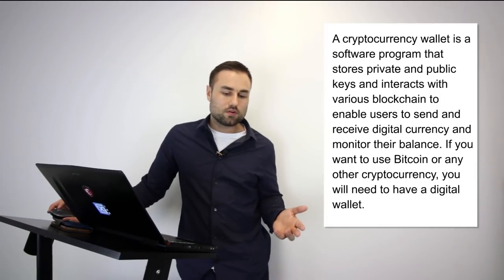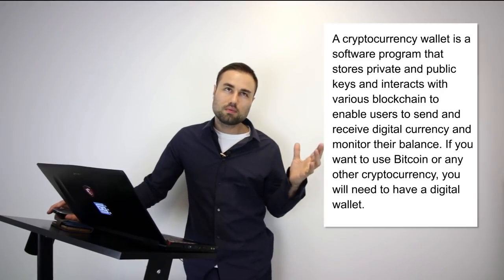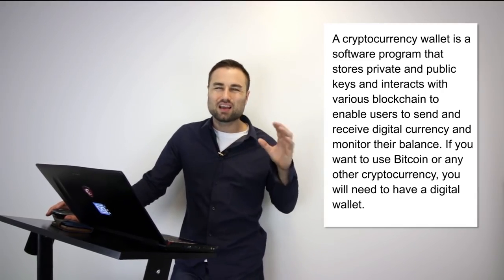An analogy I can give you, it's like having your physical wallet, but in a digitized way online. Same, but a little bit different, okay? But it's kind of like that to keep in mind. And you can keep it in different areas. Now, there are different types of cryptocurrency wallets.